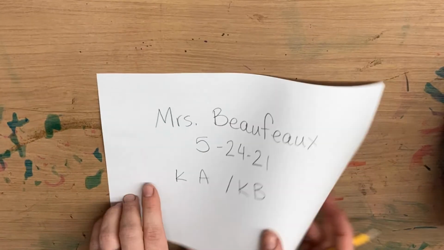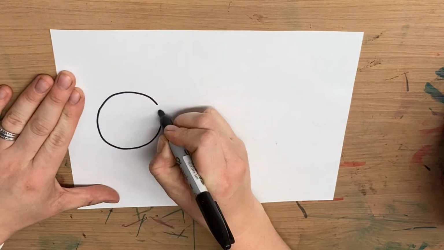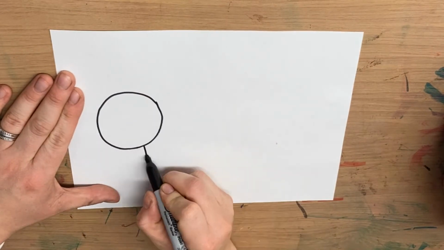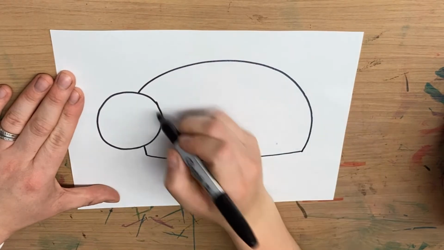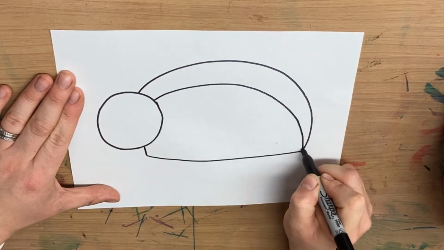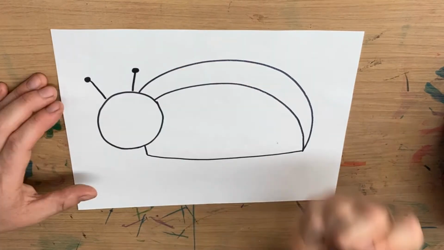To draw this image, we're going to use big basic shapes. Starting with a circle for the head, I'm going to put a vertical small line underneath it. I'm going to attach a long horizontal line to that. That's the bottom of my ladybug. From the top of the head, I'm adding 2 curved lines. That defines the back. Then I put 2 antennae.